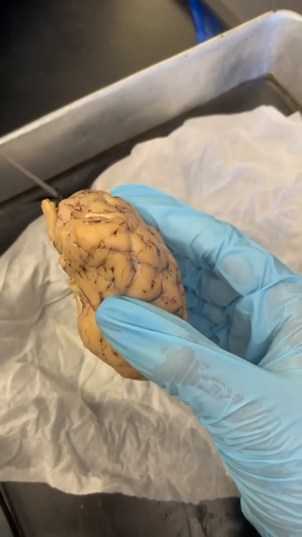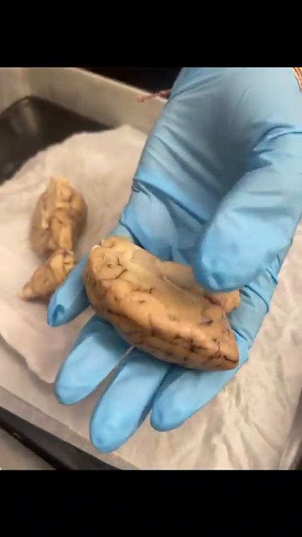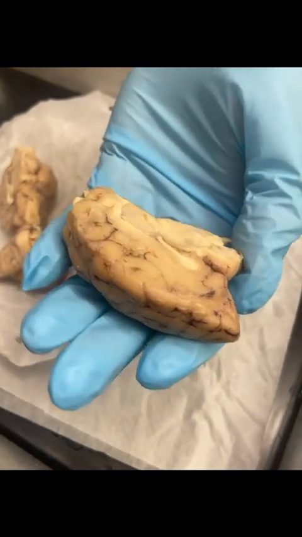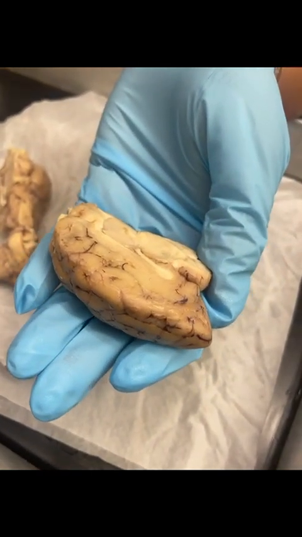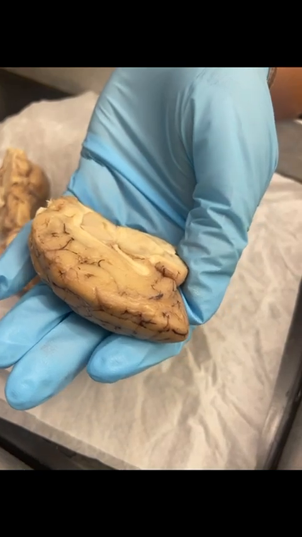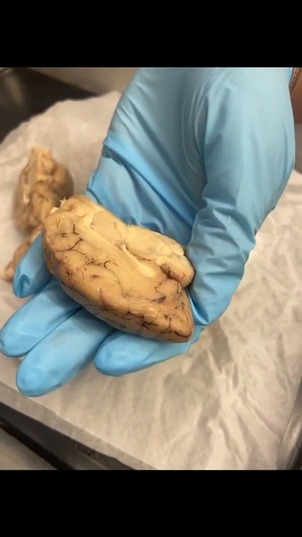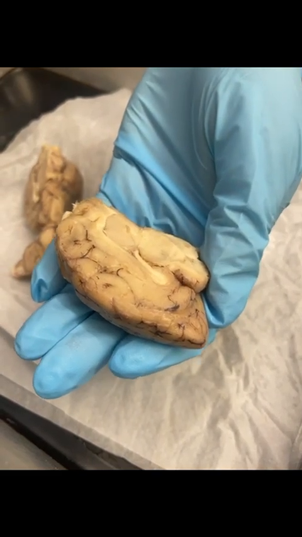The main difference between the gray matter and the white matter is what they actually do in the brain. The gray matter is where most of the thinking and processing happens because it's made up of neuron cell bodies and connections. This is the part that helps with things like memory, decision making, and understanding information.